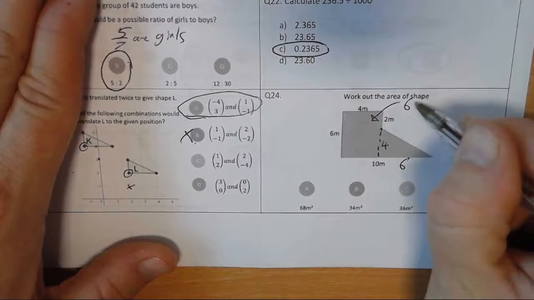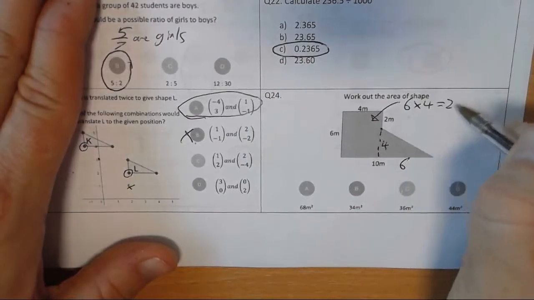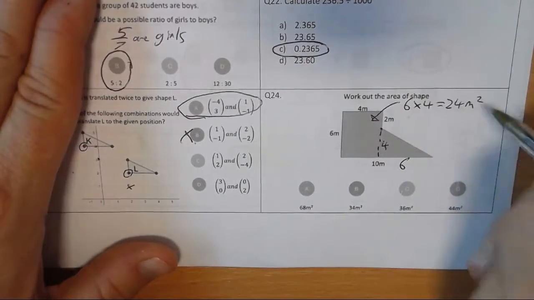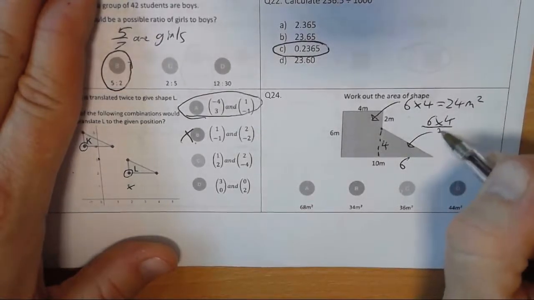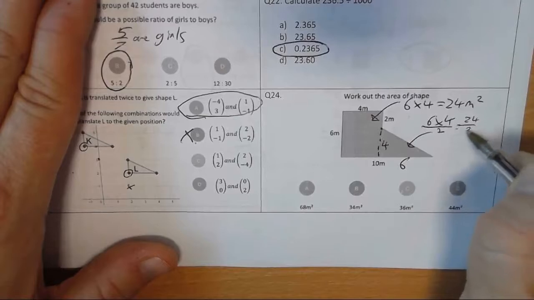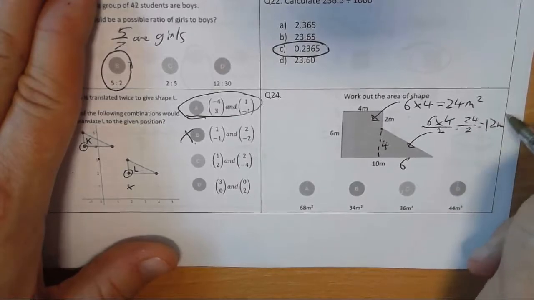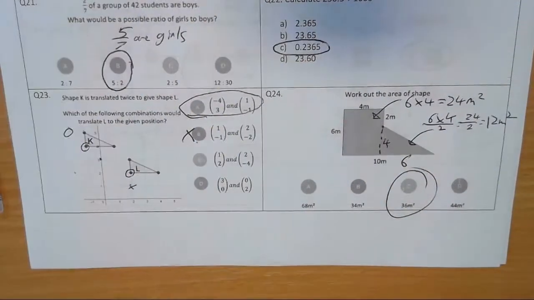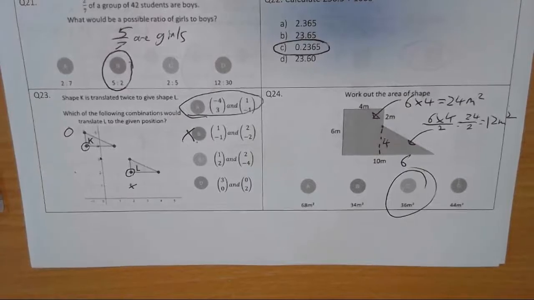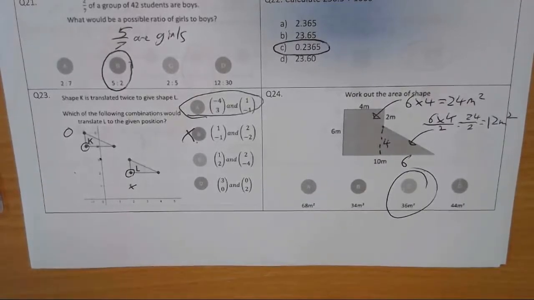So my area there is 6 times 4, which is 24 meters squared. And my area here is base times height divided by 2, which is 24 over 2, which is 12 meters squared. And I've got to add those up for the total area, 36 meters squared. Going to turn over, go on to question 25.